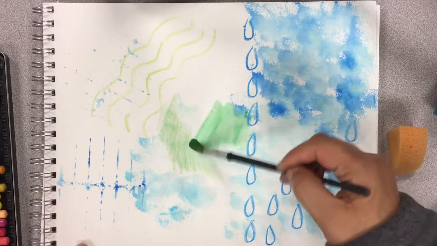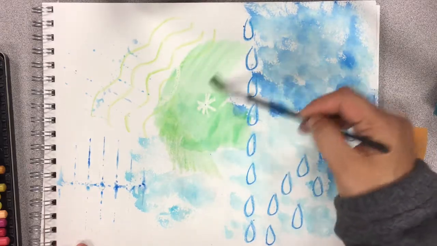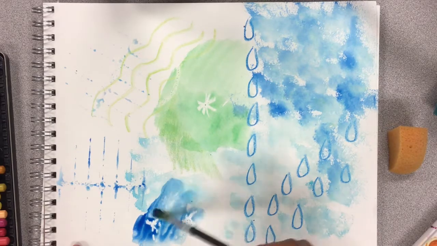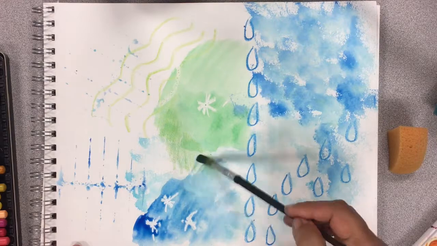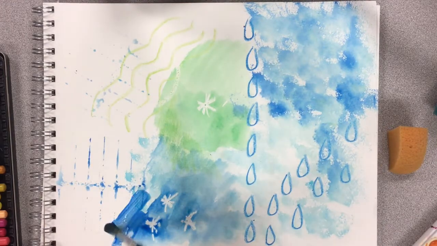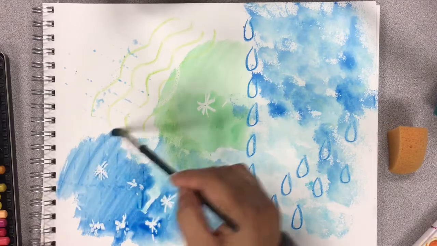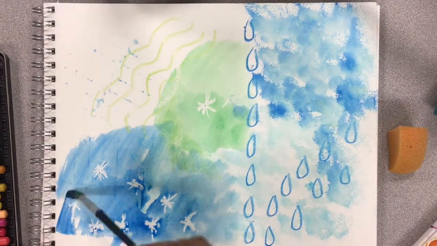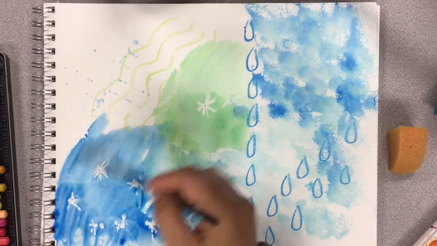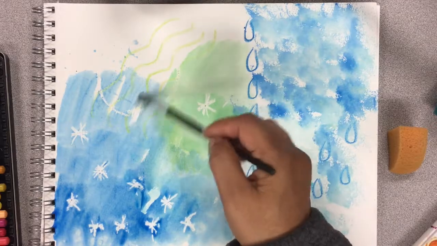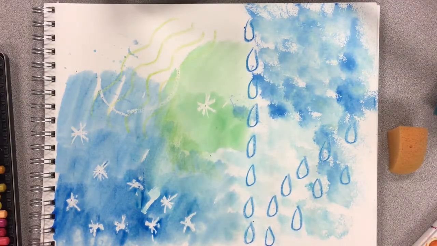Now that I have painted the watercolors, the white circles and the white snowflakes are turning up. I'm calling them snowflakes, but that's really a pattern, a starburst pattern. So for principles of design, I have used balance. One side of my artwork is like raindrops, the other side is more like snowy blues and greens. I have used a variety of patterns and shapes.